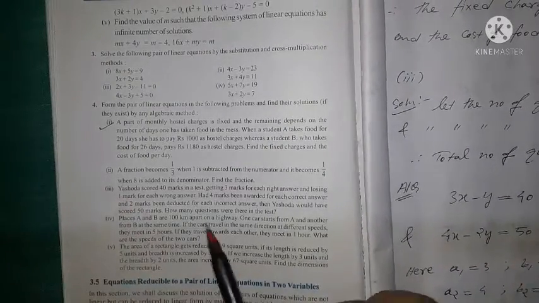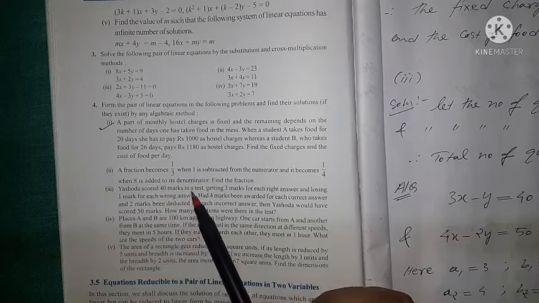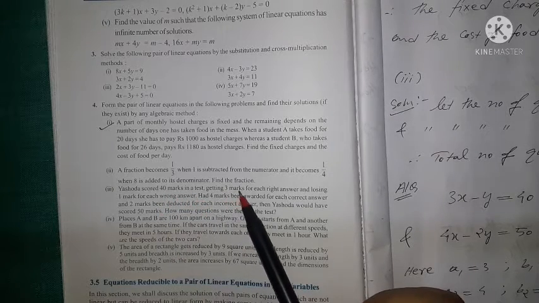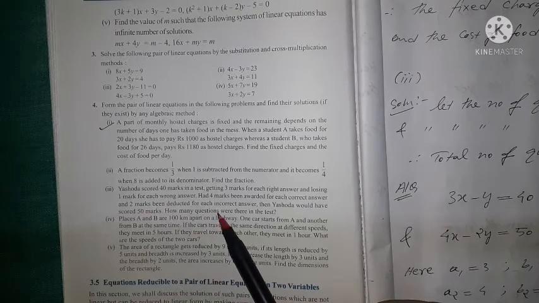Now let's move to the next question, Roman number 3. It is given that Yasoda scored 40 marks in a test, getting 3 marks for each right answer and losing 1 mark for each wrong answer.